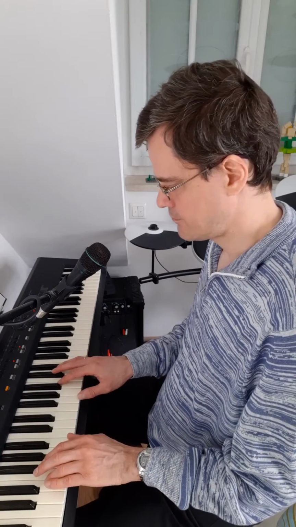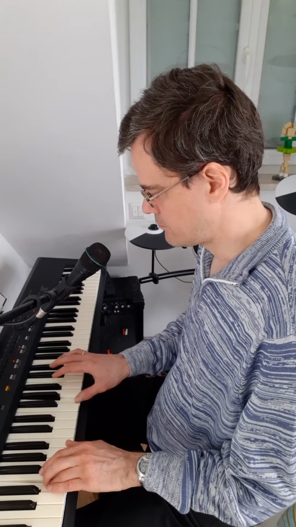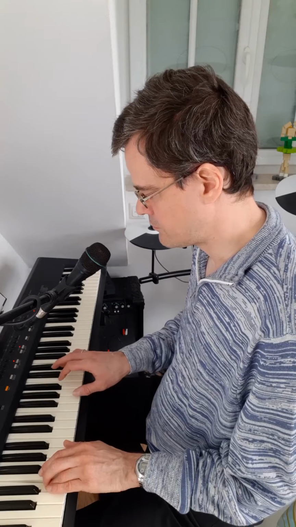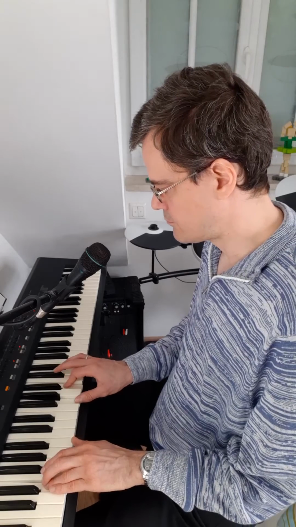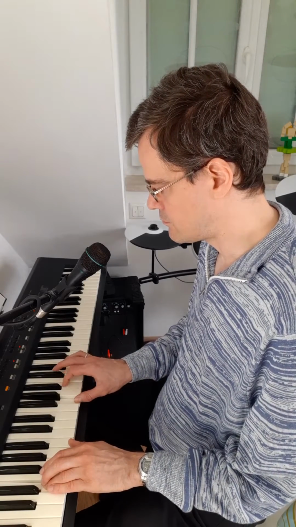Often it is nice to hold the notes to make it sound more full. I will now first play the pattern without holding the notes, except for the bass note. Now I will hold the notes. So most of the time that sounds better and you don't even need a pedal.